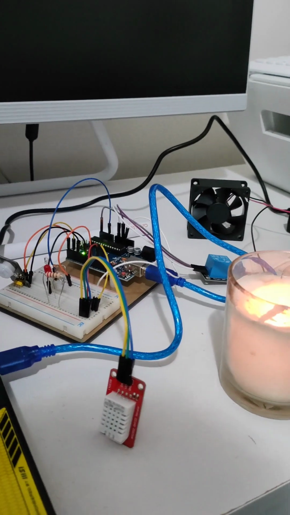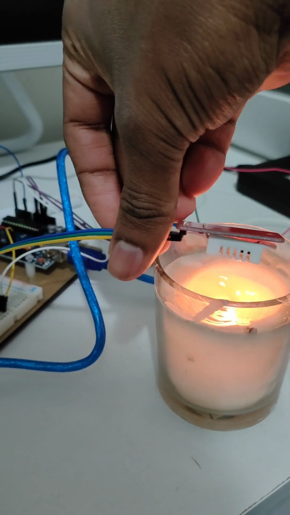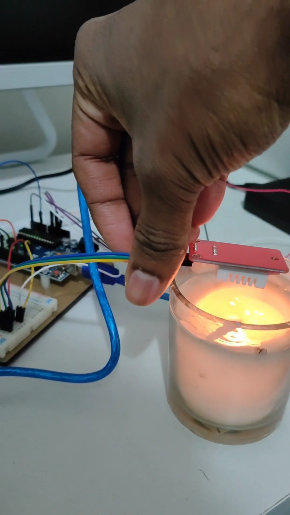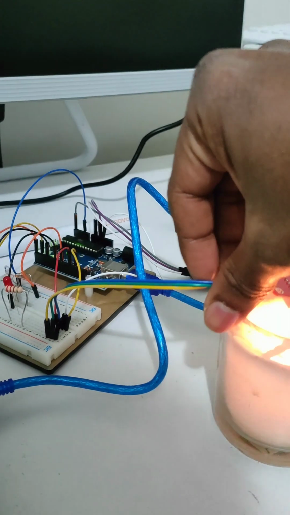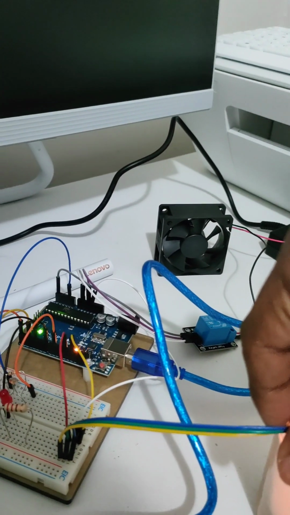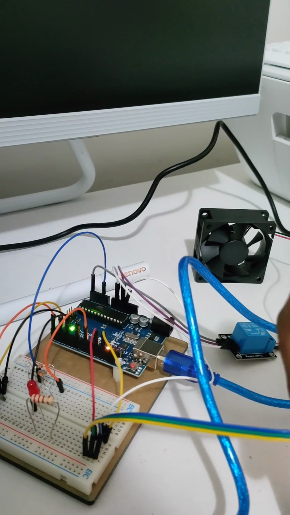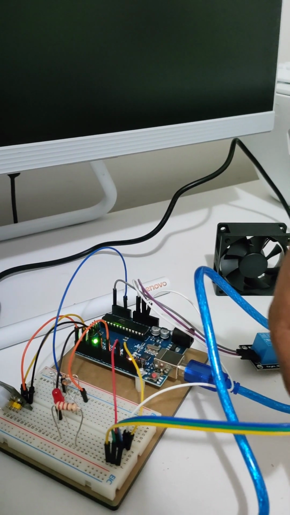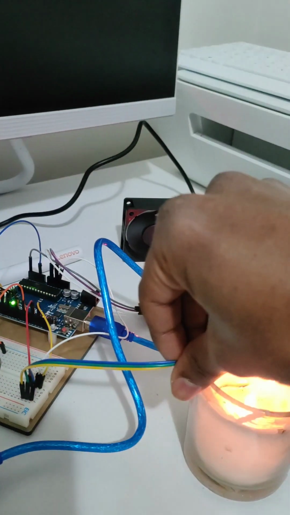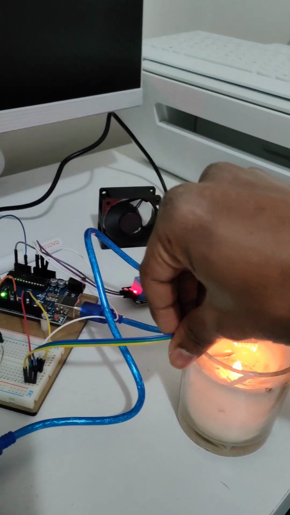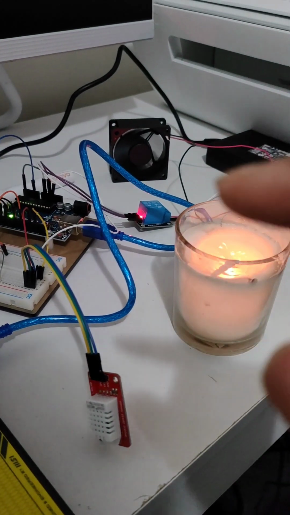which cools down the temperature. So we have to place it on top of the candle to obtain the signal from the temperature sensor to the actuator, which is the fan. When it reaches 27 or 30 degrees, above 25 degrees, the fan rotates at a particular speed. As you can see, the fan rotates according to the increase in the temperature. When this sensor cools down after a minute, the fan automatically turns off.